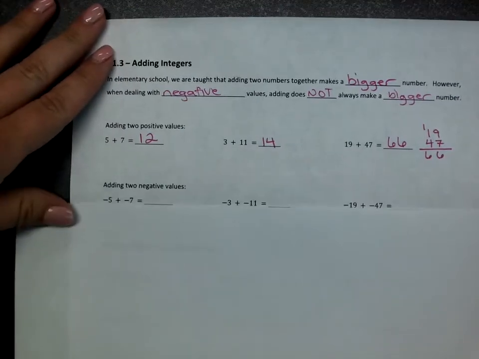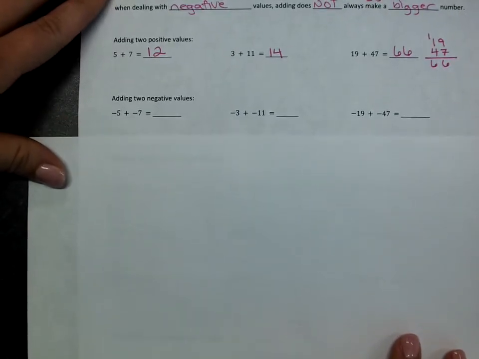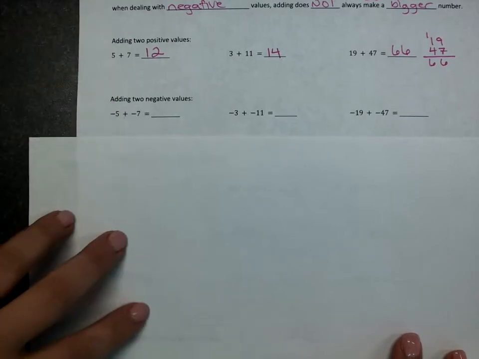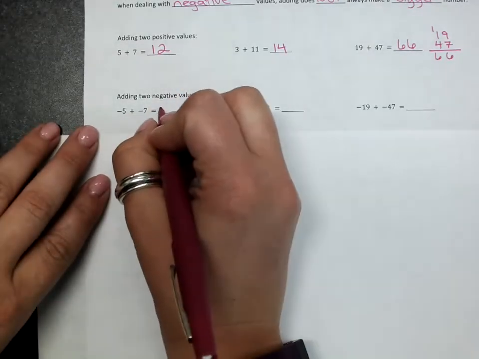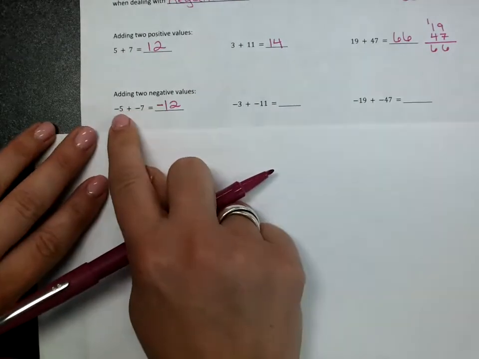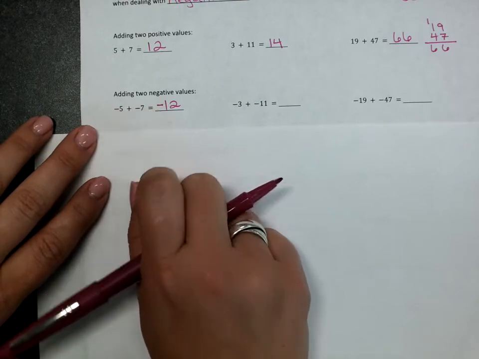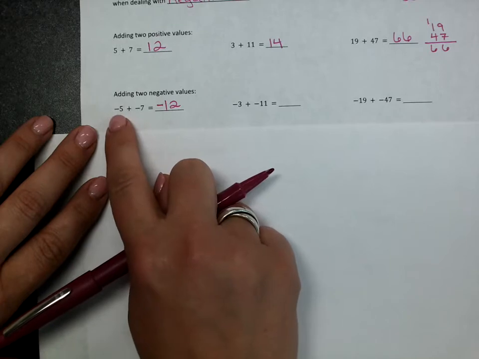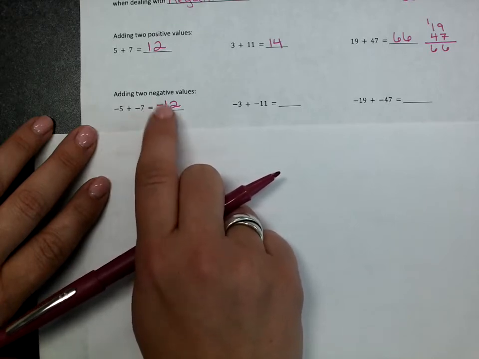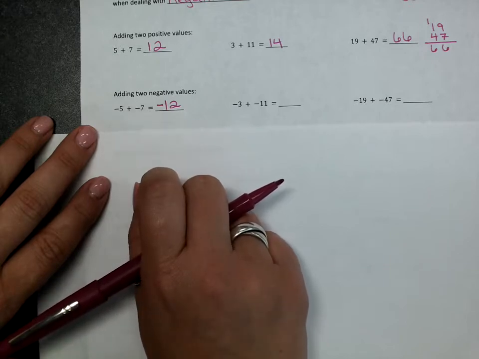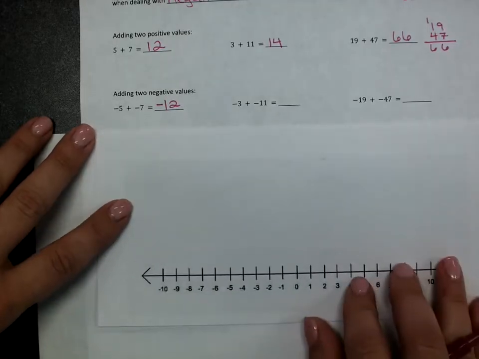When it comes to adding two negative values, the same rule applies. However, the answer is going to be negative. So negative 5 plus negative 7 is going to be negative 12. We're still adding 5 and 7. It's just that because they're both negative, we end up with a negative. This is like if you owe someone $5 and you owe someone else $7. Together you owe $12.